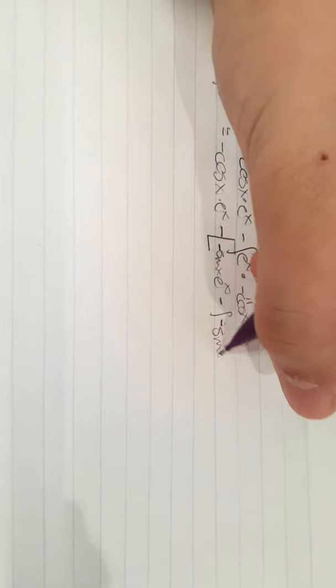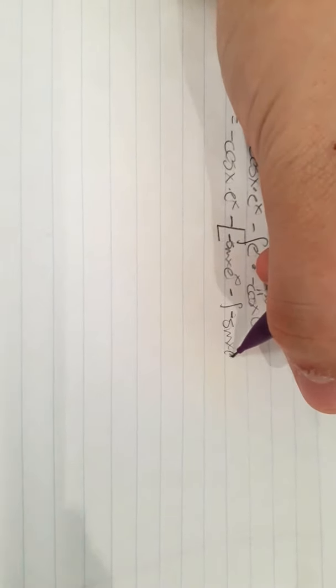That's going to have to be negative sine of x times e to the x minus negative sine of x times e to the x dx again.